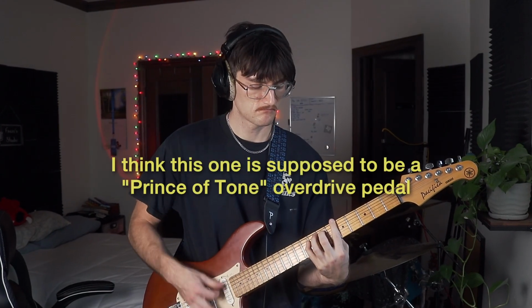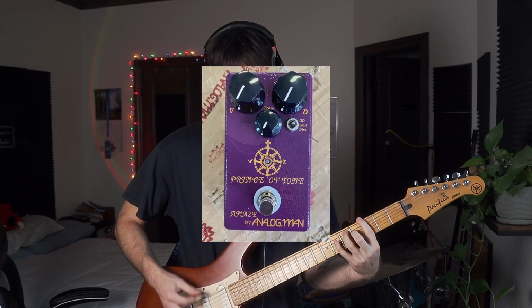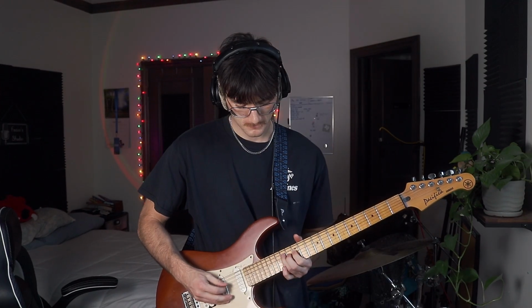Here's a metal zone. Metal zones are supposed to be really good, I've heard. I like that one. That one's cool. It's a nice little dirty kind of boost. Okay, last one for the boost pedals. I think this one is supposed to be a tube screamer. Let's see about an amp now. Let's check out an amp of some kind.